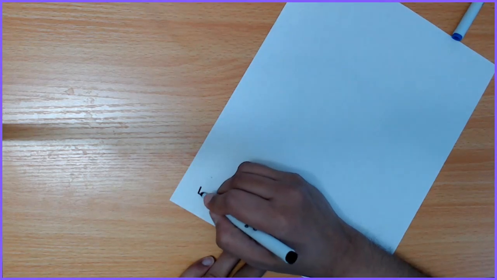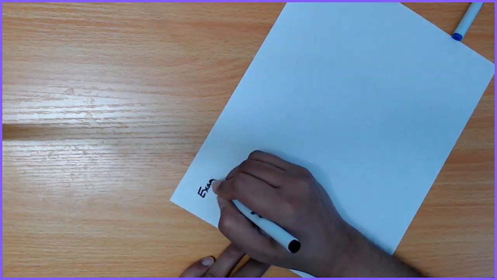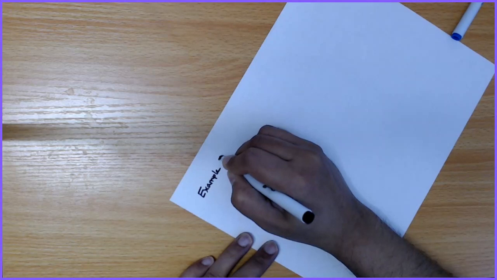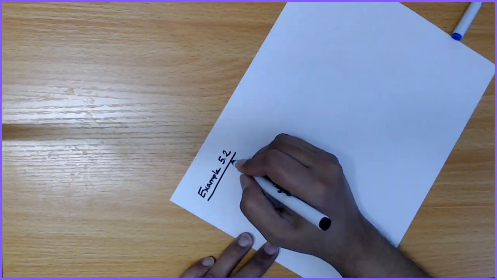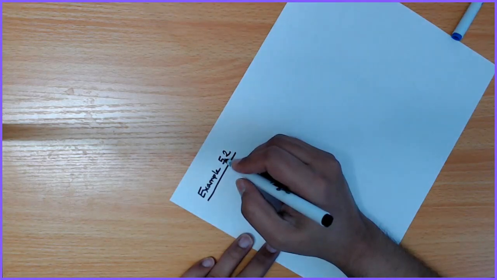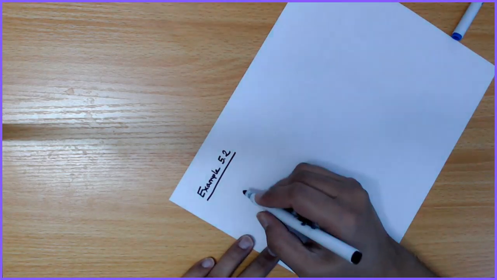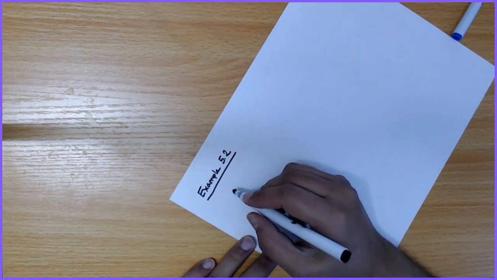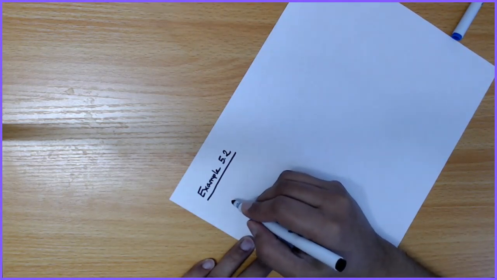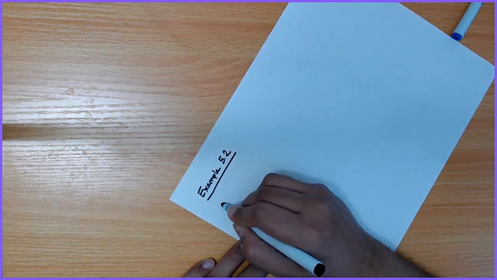So this is example 5.2 of the book. And actually instead of 3D, I want to draw a 2D of the entire thing.